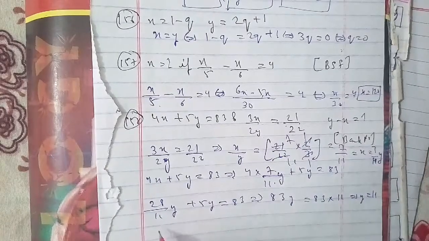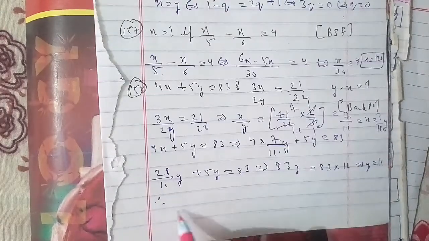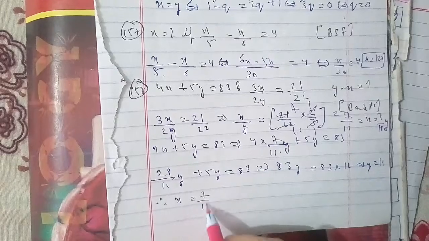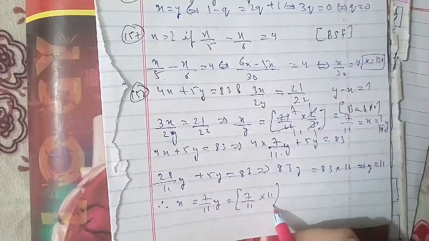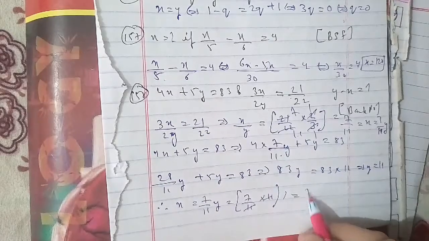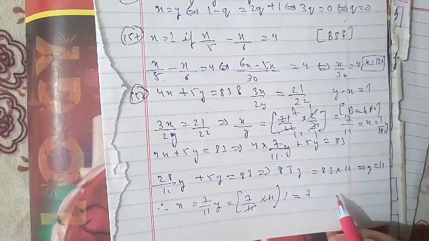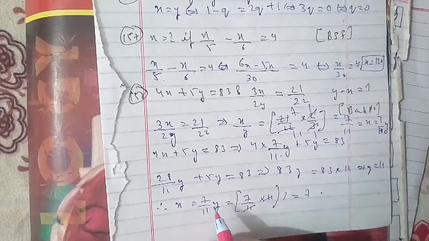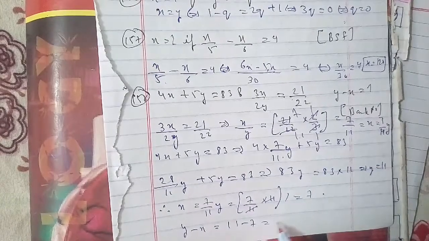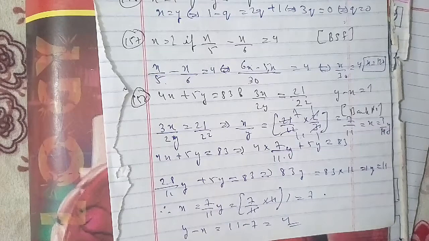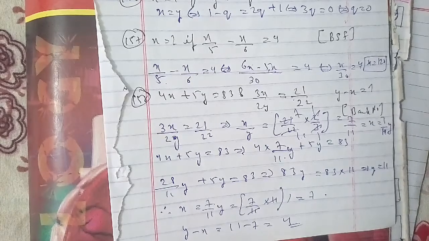Further, going ahead for the x value, x equals 7 upon 11 y, which equals 7 upon 11 into 11, and that 11 cancels, so it gives 7. So y minus x is 11 minus 7, which equals 4. The answer is 4 for the y minus x value. So first we found the value of y, then the value of x, and then the value of y minus x.